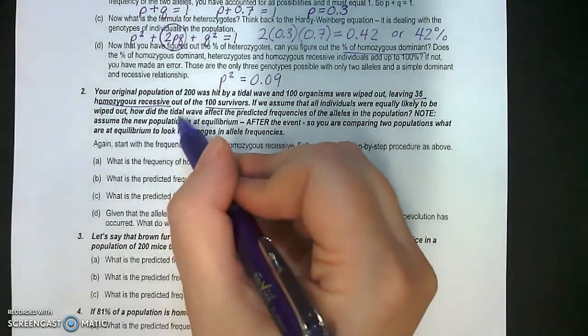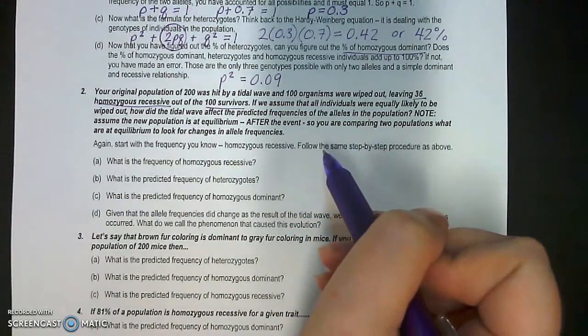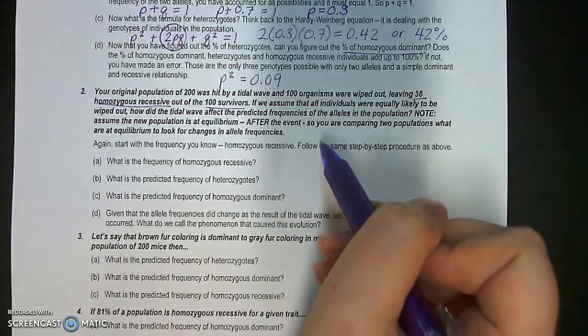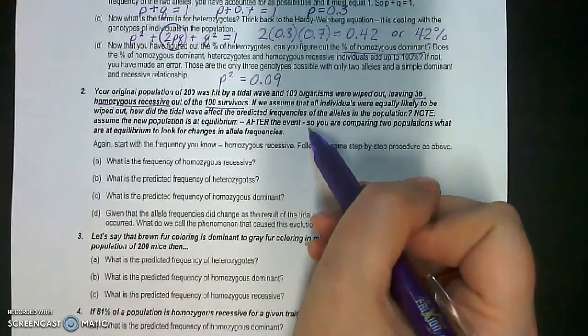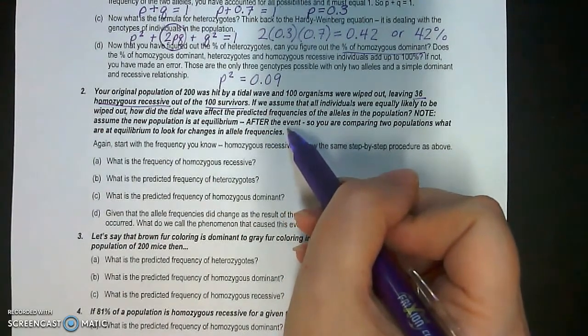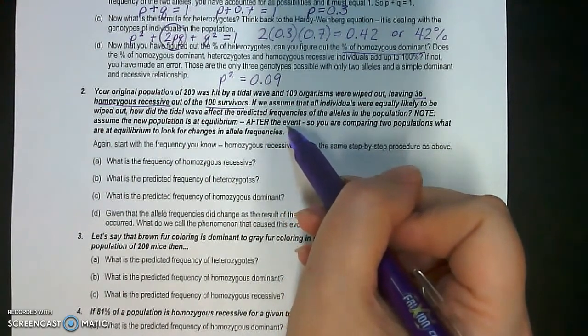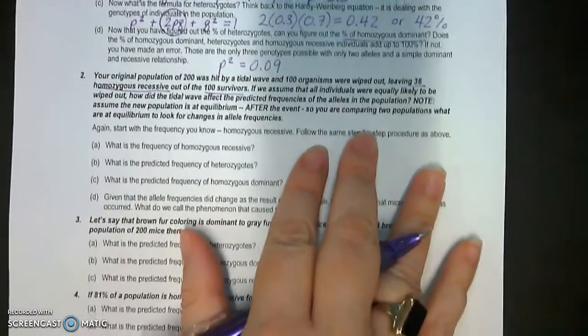So now we're trying to figure out how the tidal wave affected those predicted frequencies in our population. We can keep using the Hardy-Weinberg equation here because the new population after the event is still in equilibrium. So anytime the population is in equilibrium, it is okay to use the Hardy-Weinberg equations.